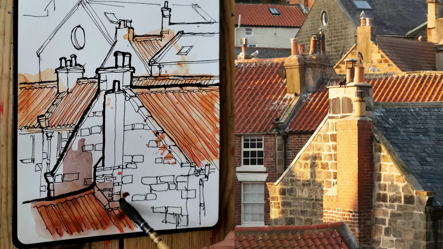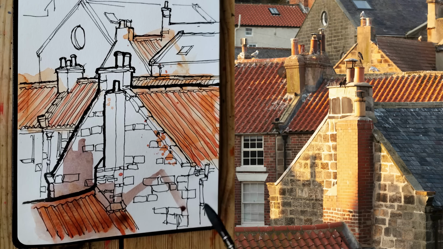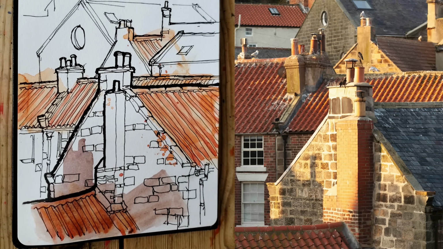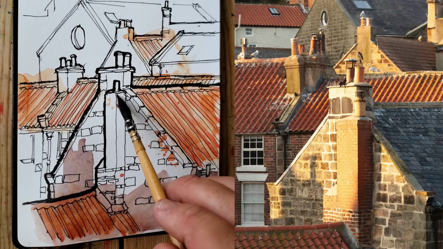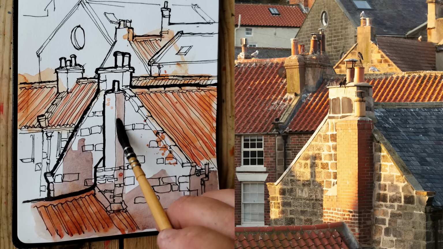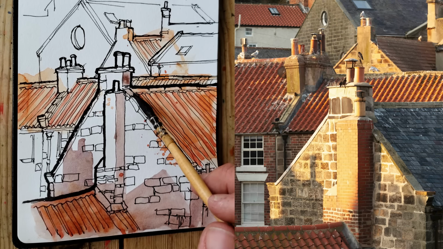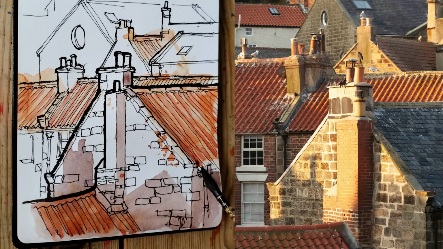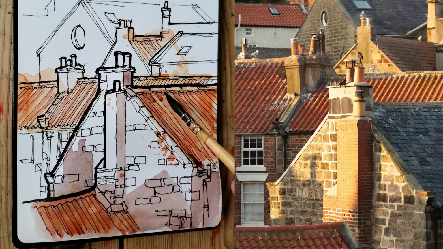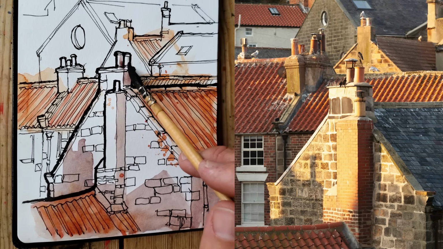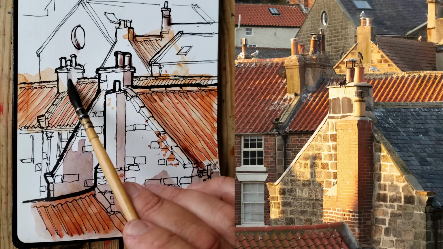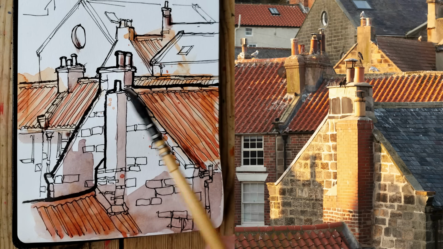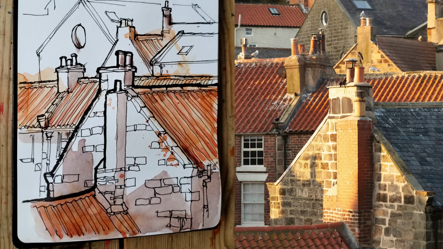So here I've mixed up a little bit of the Pyrrole Scarlet with a little bit of Van Dyke Brown, and that's given me this almost like purpley kind of colour. And I love it because it feels quite sympathetic with the rest of the drawing, really. I'm adding a little bit of shadow just there at the top of that ridge line. And you don't have to do a lot. It's really just you're sort of suggesting. That's all you're doing is you're sort of hinting.